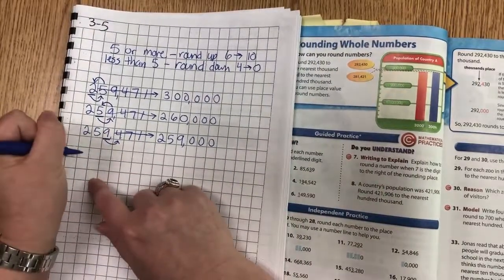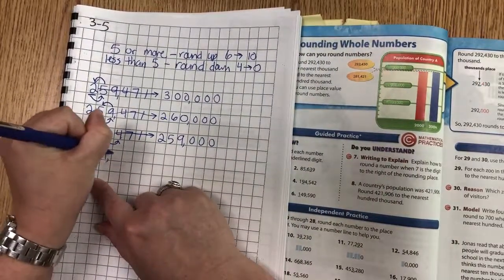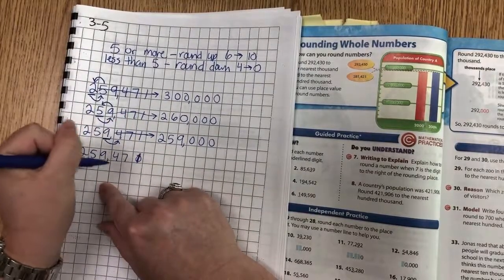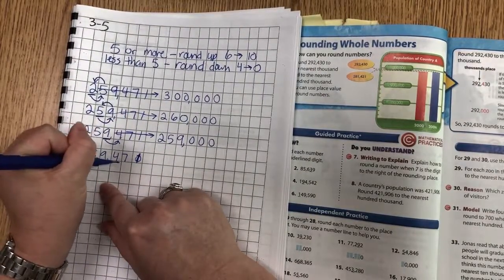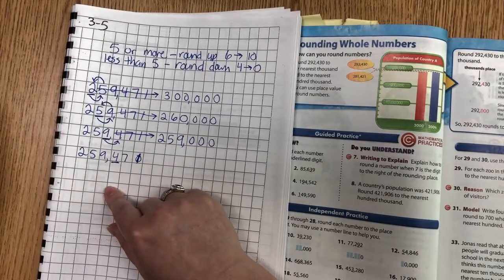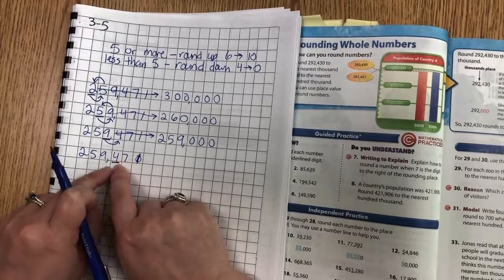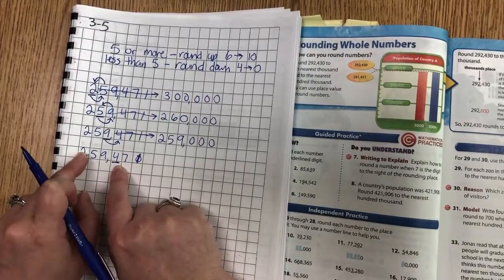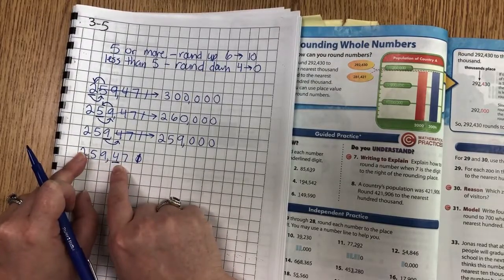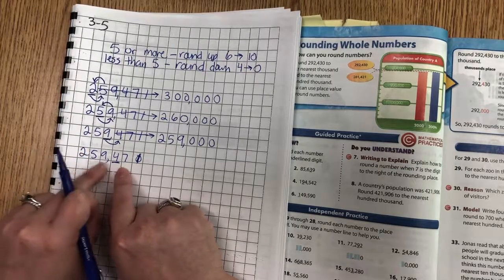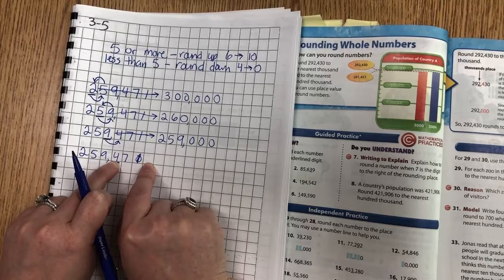Let's do it again. 259,471. Oops. So now I'm looking at the nearest 100. Now, whenever I am doing this, any number that comes before the underlined number stays the same. It doesn't change. It doesn't get affected. It's only the numbers that come after that get affected.